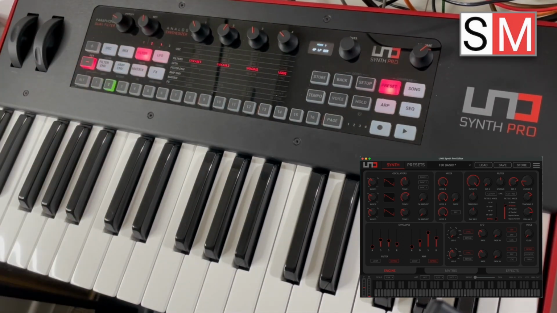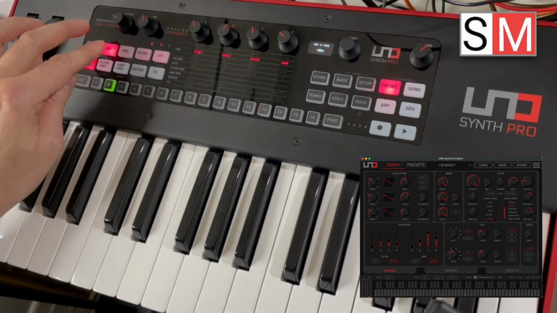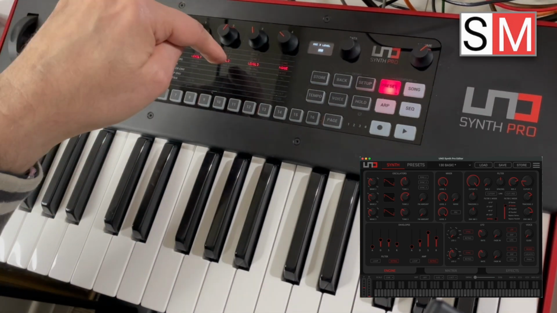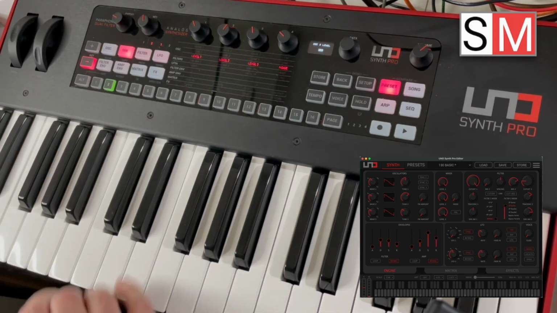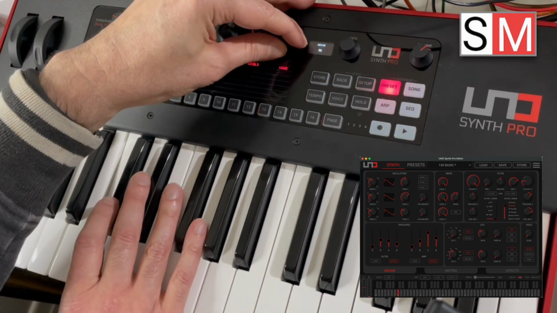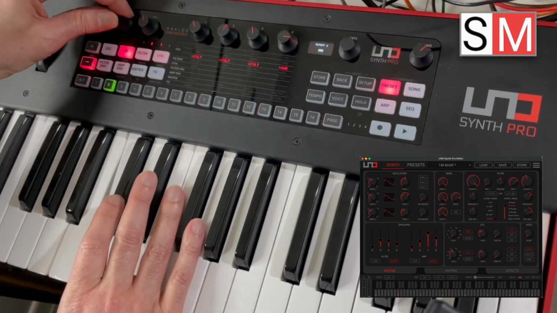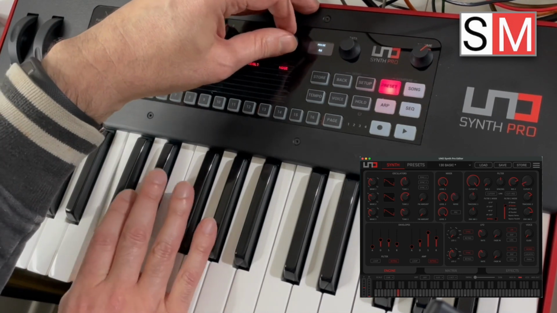The second filter is in a 4-pole low-pass style, so you can actually hear what's going on there. Jumping back to the mixer section, level 1, level 2, level 3, the 3 oscillators. And there's also the noise generator there, if you ever want to add that in to give it a bit of a dirty sound.